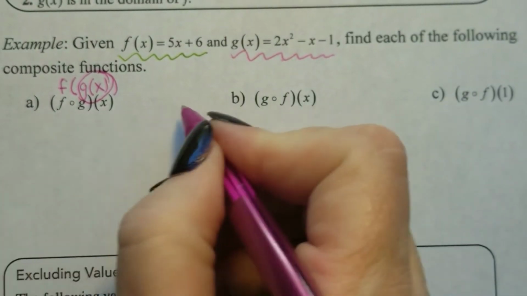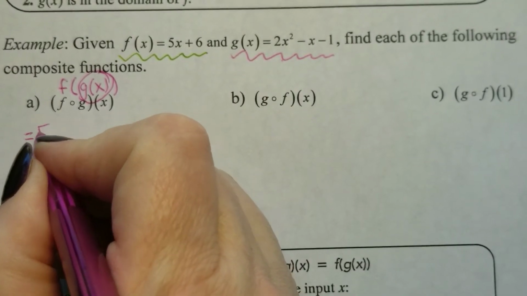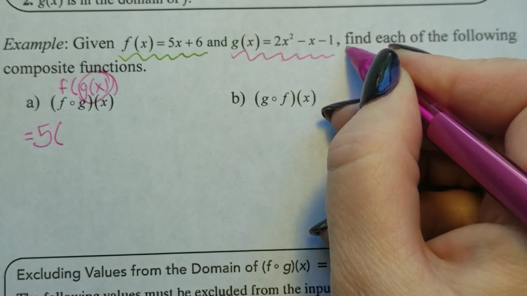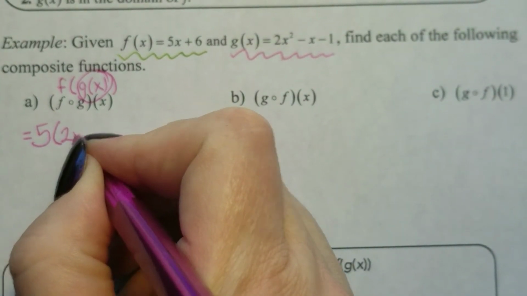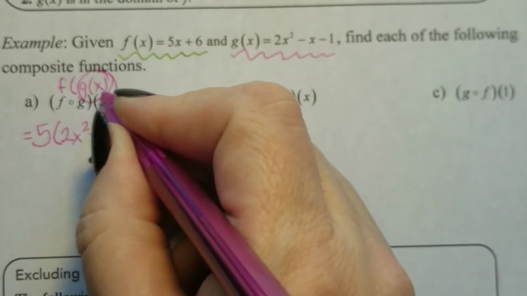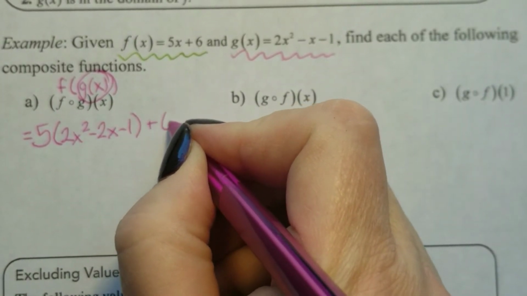So f of g of x is going to equal 5, and x is going to be whatever g of x is. So that's 2x squared minus 1. And then we still have that plus 6.